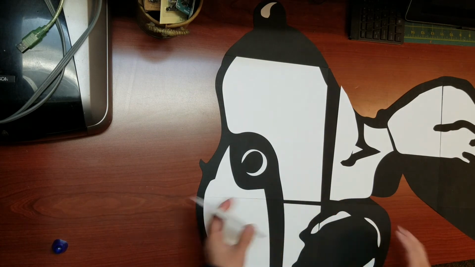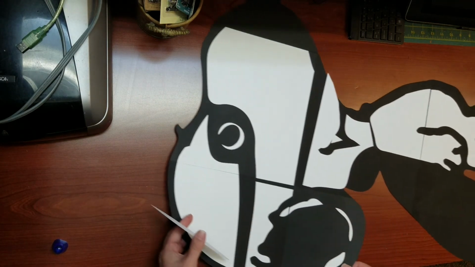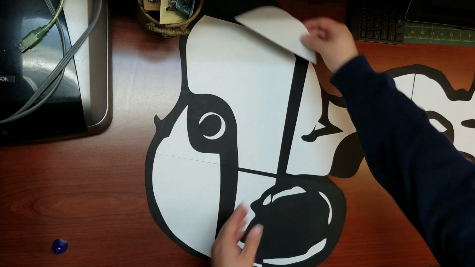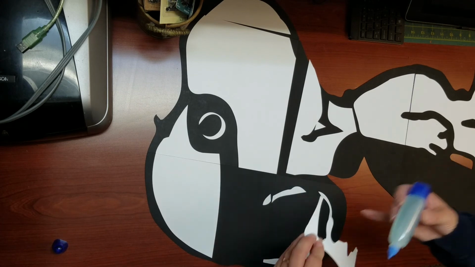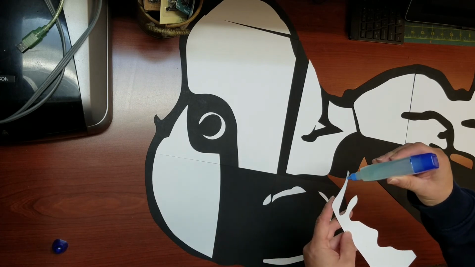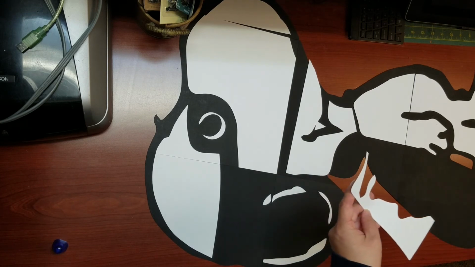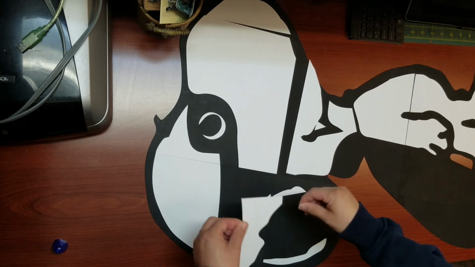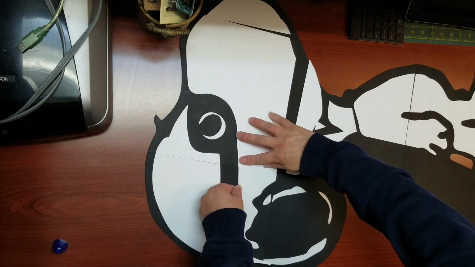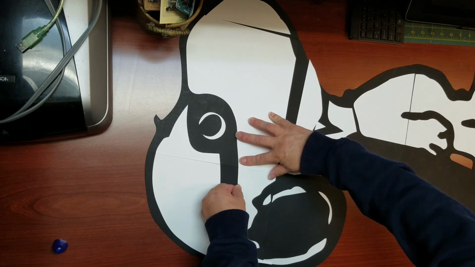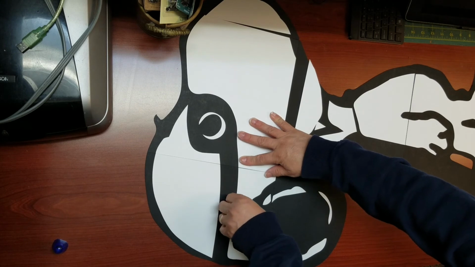Okay. I'm just going to move this over a little so you can see. Actually, I think we're going to go this way. I'm going to get his ears on first, the white pieces on his ear. I'm just going to glue this piece. And again, because it's got a straight piece on here, I can just line it right up with the straight edge, and it's just going to lay just right.